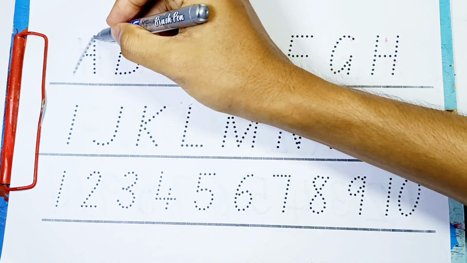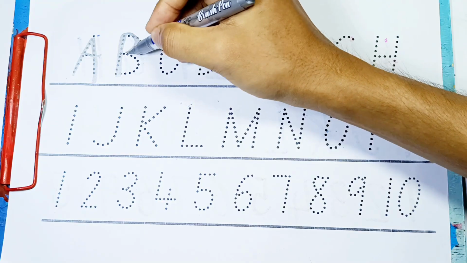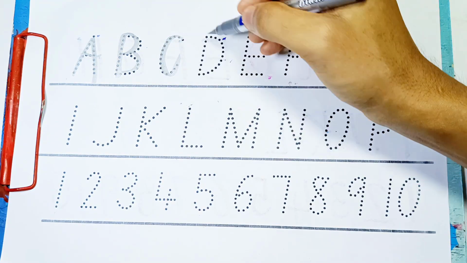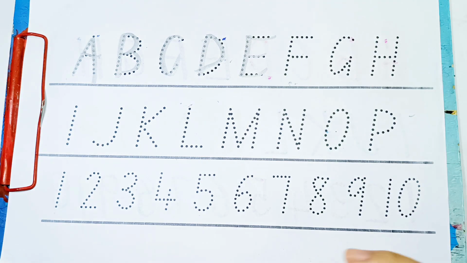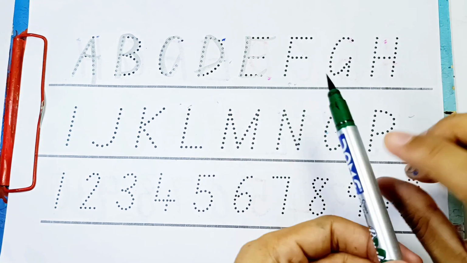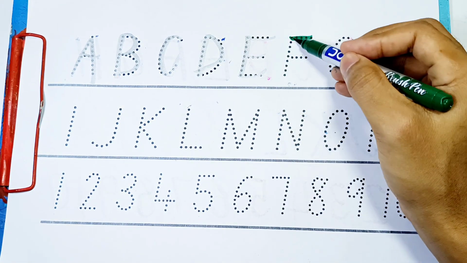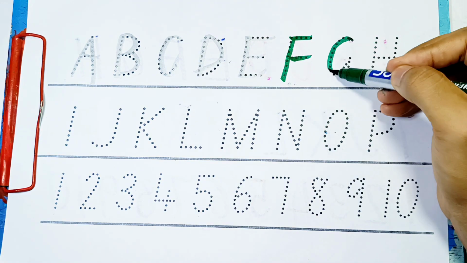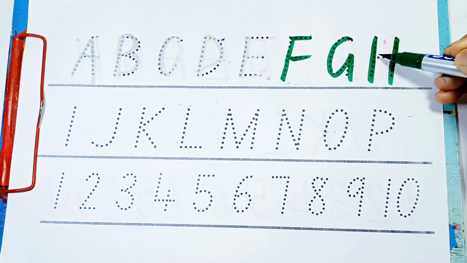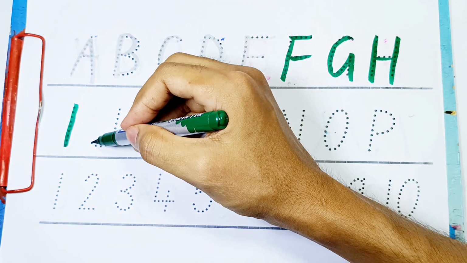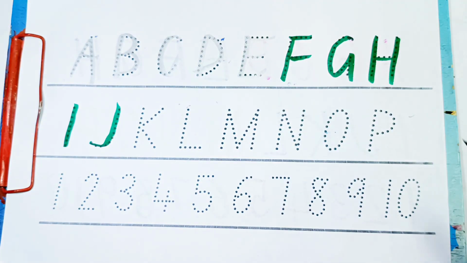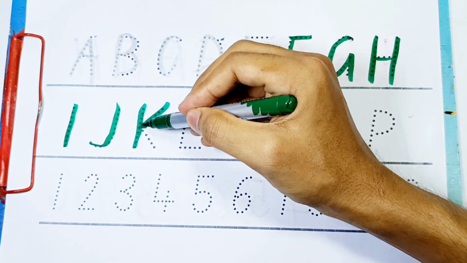Now we draw the alphabet of A. The next one is B, C for cow, C for cat, D for dog, D for doll, E for elephant. And now we're using the color of dark green, F for fish, F for fan. The next one is G, H for hand, I for eyes, J for joker, K for kite.